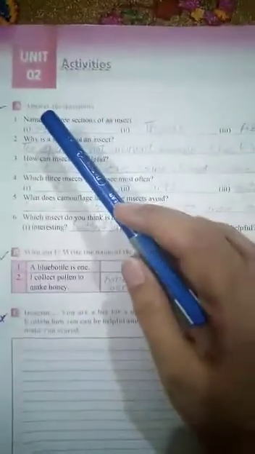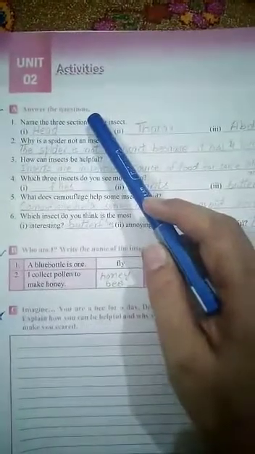And now it's time to do the exercises. It's page number 10, and now you all have to open your books, and we are going to do exercise A and exercise B. In exercise A, the main heading is Activities, and here we have A, B and C, 3 exercises, but we only have to do exercise A and exercise B. Here we start. Answer the questions.